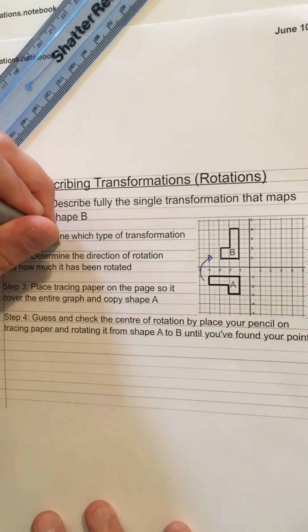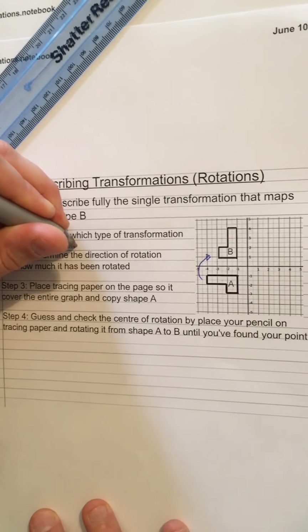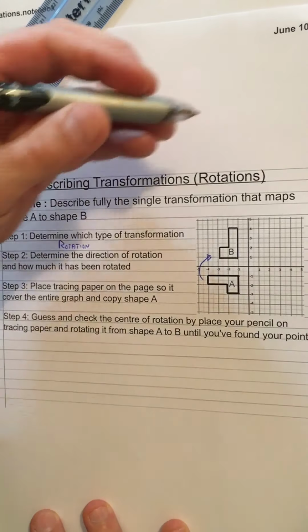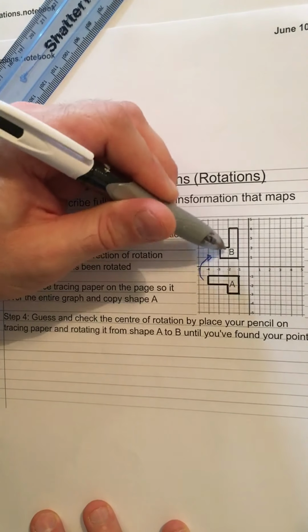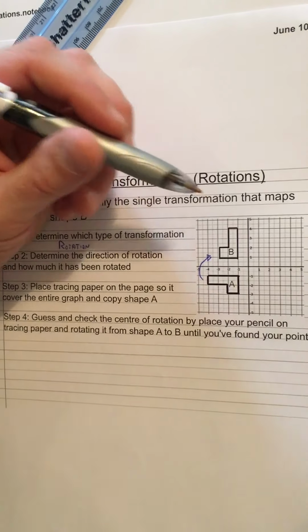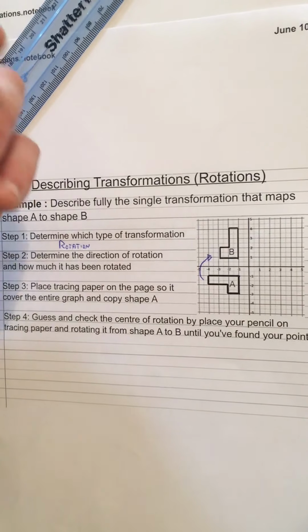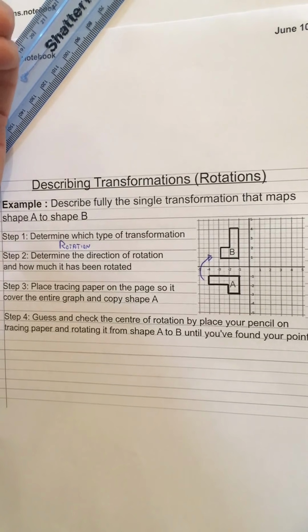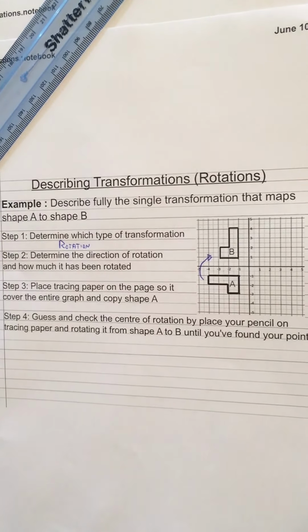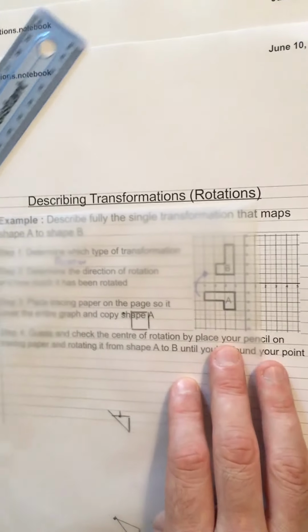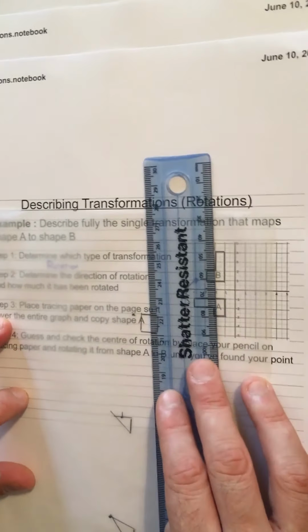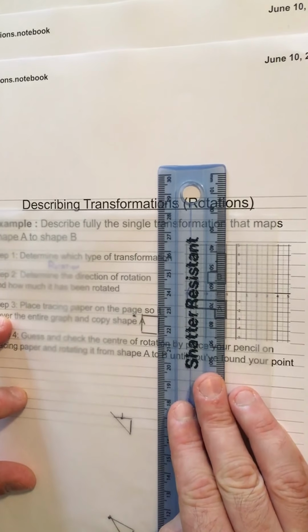Well, we know that we're in the rotation section, but why is this? Well, it's because it's the same size and shape, but its orientation has changed. And if it doesn't look like a reflection, it's most likely a rotation. So, determine the direction of rotation and how much it has been rotated. Well, to do this, I actually sometimes like just skipping into step 3 because it can be easier answered if we just rotate it so we can be sure.